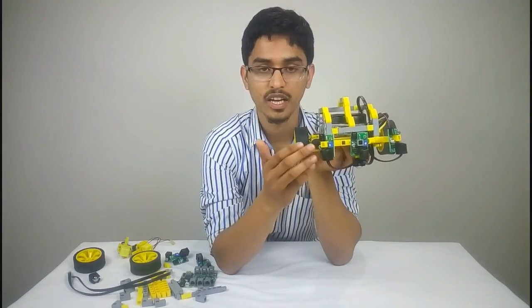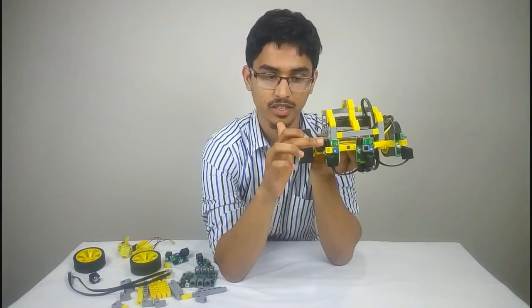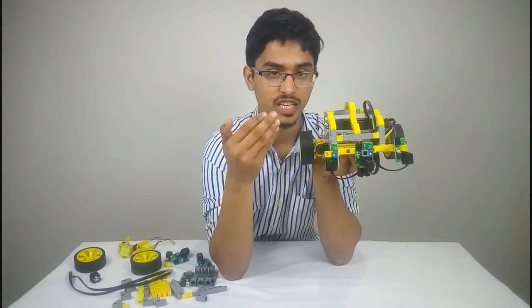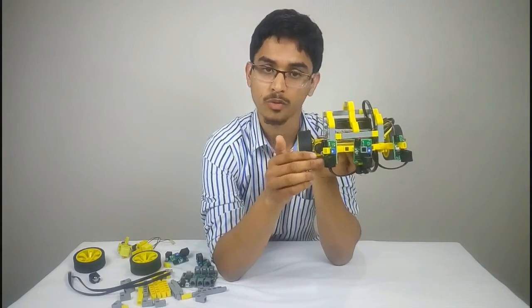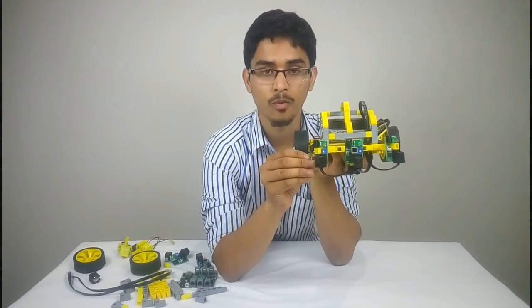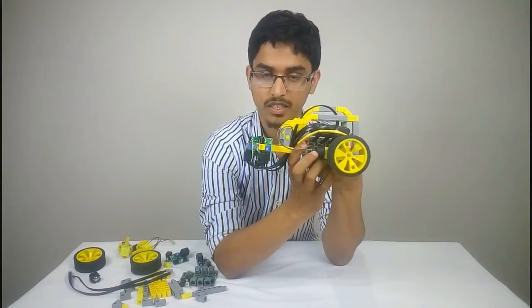Here in the IR sensor module, we have an IR transmitter and an IR receiver. The IR transmitter emits the IR rays, and when those rays are reflected back to the IR receiver, the IR sensor module becomes high. And when the IR sensor module becomes high, our robot takes a diversion. In our case, it will take a right turn.